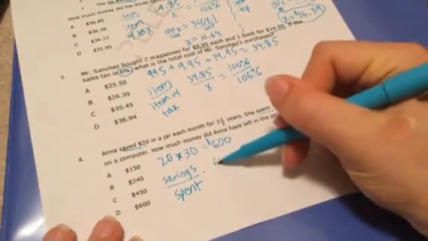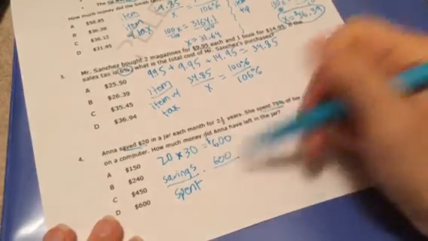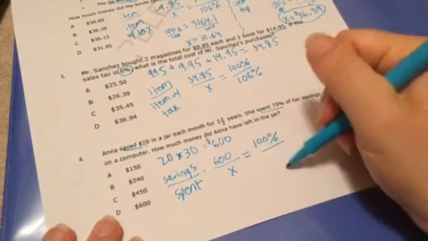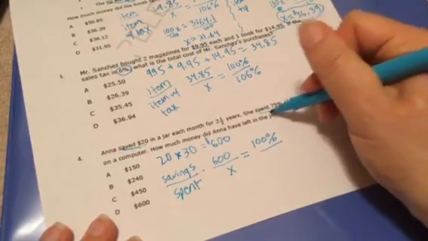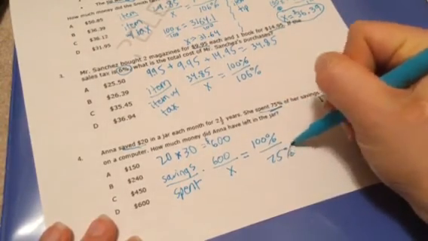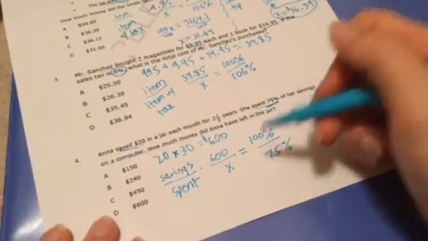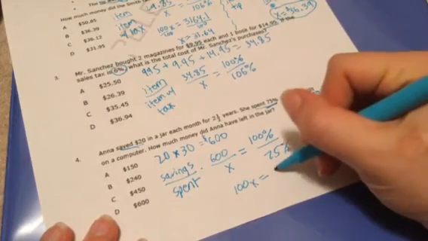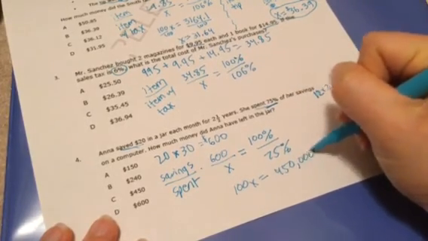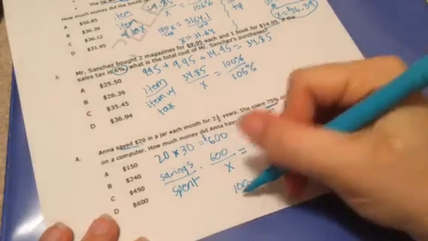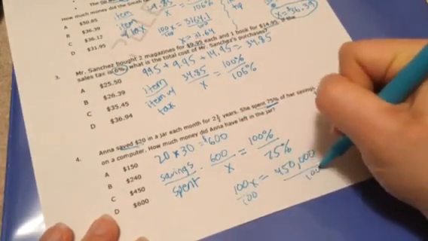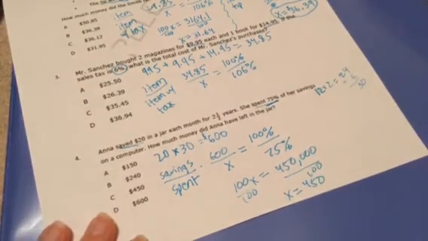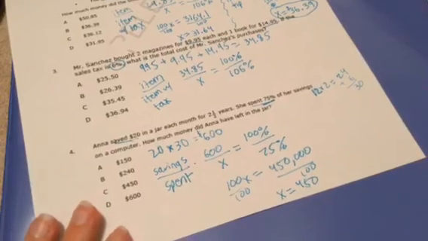So our savings we know is $600. Spent is what we want to know. The savings is the initial 100%. And this time this is going to be less than 100 because she only spent 75% of it. So then you're going to cross multiply. 100x equals 45,000. Then divide both sides by 100. And you get that x is $450. Now, that's how much she spent on the computer.